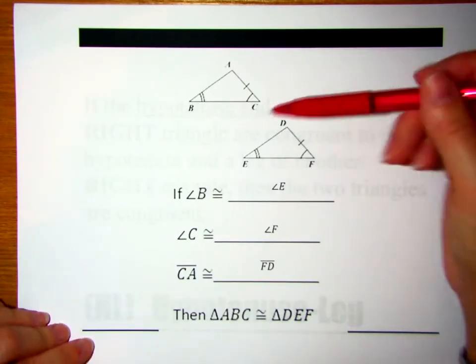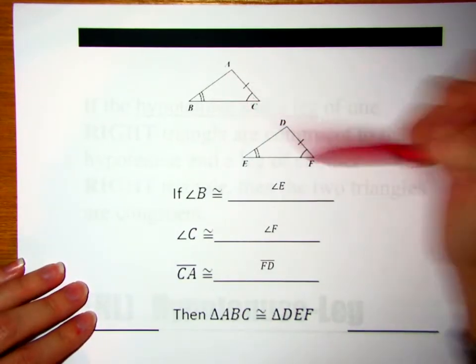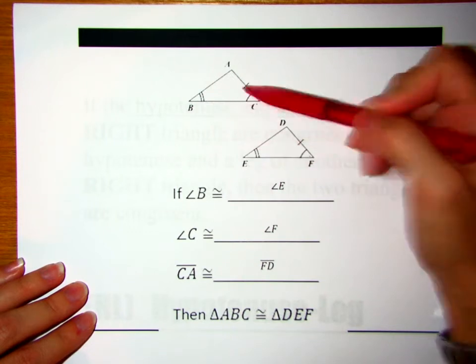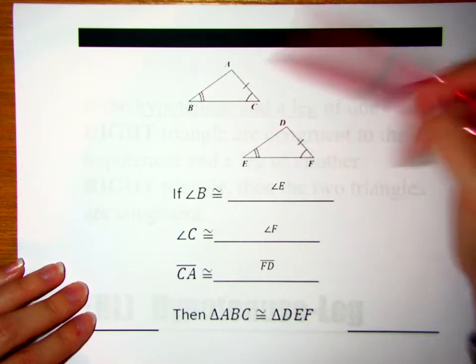So if you look at our example here, we see just that. We have an angle, we have an angle, we have a side. So this could be angle, angle, side.